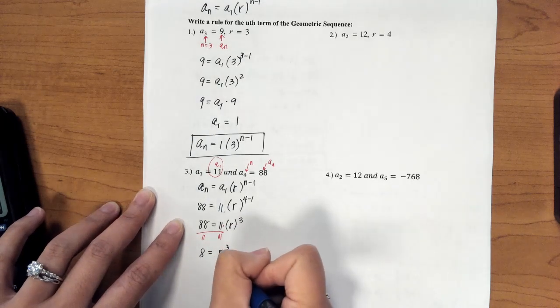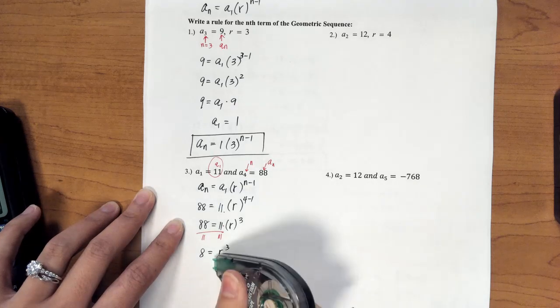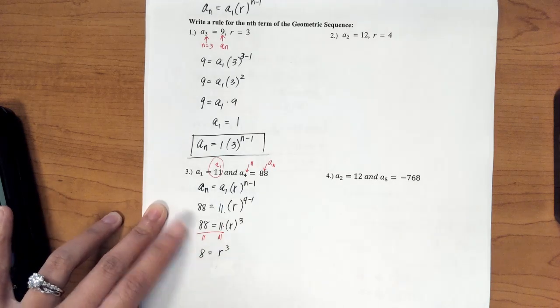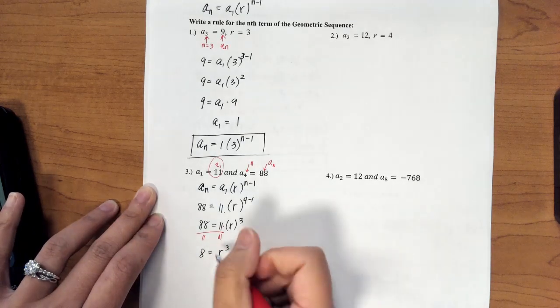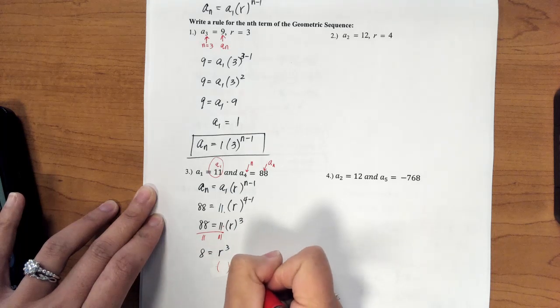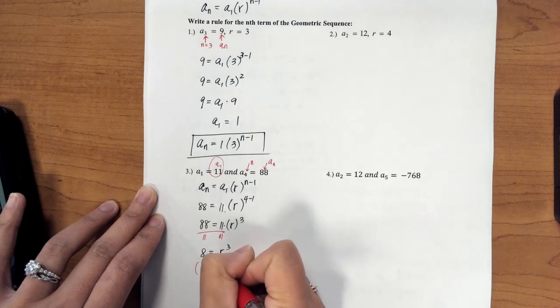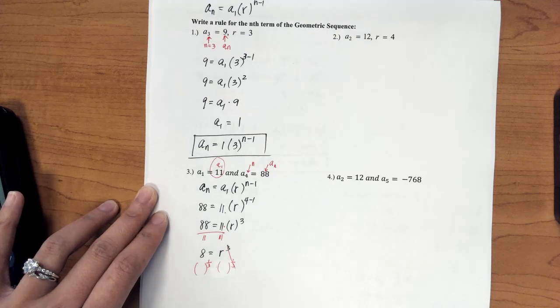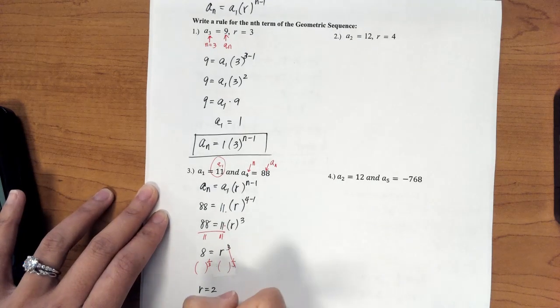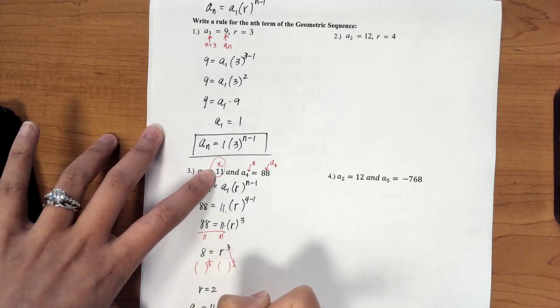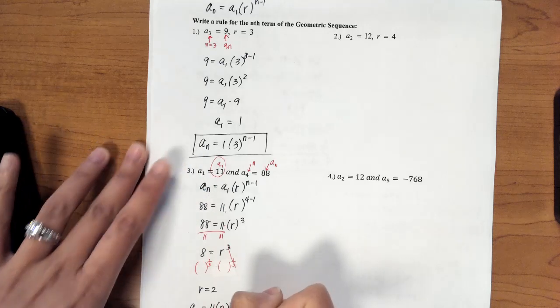We're going to cube root it, or take it to the 1/3 power. If you can do that in your head, great. But if you can't, your calculator can do it for you. r equals 2. And then you're going to plug in everything you know. a sub 1 is 11 times 2 to the n minus 1.